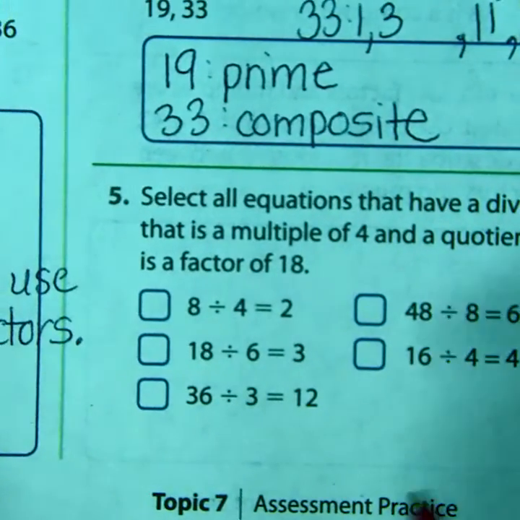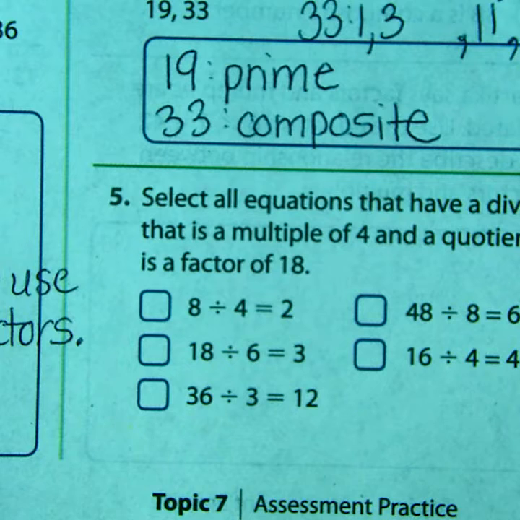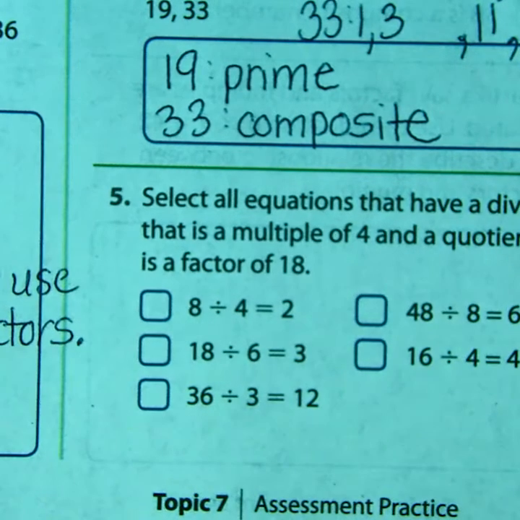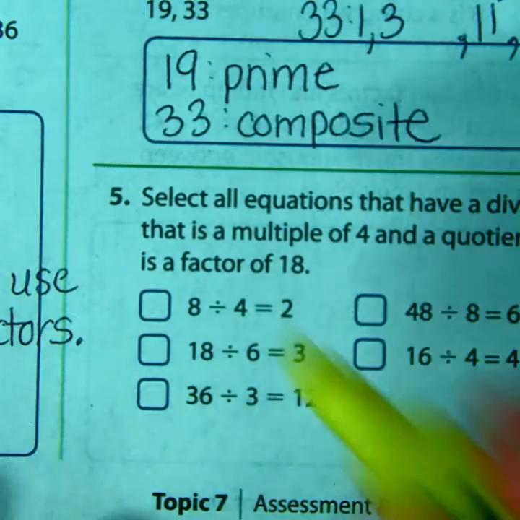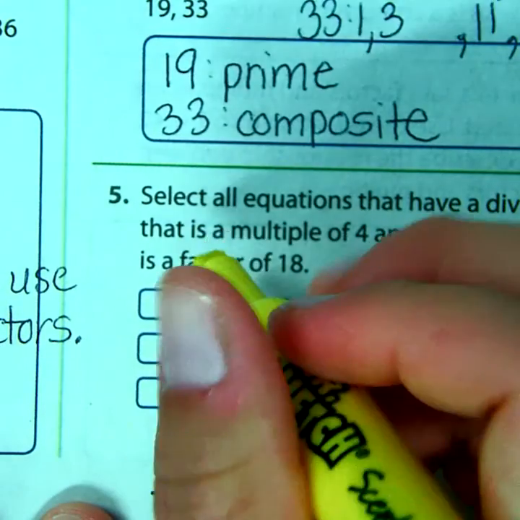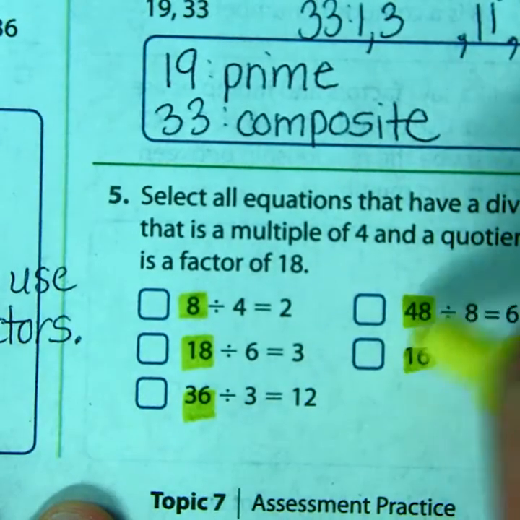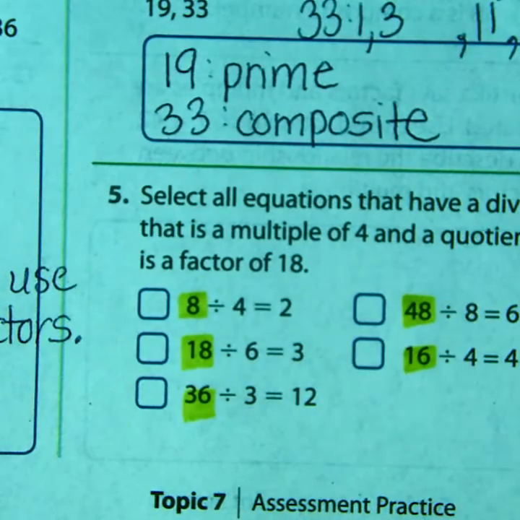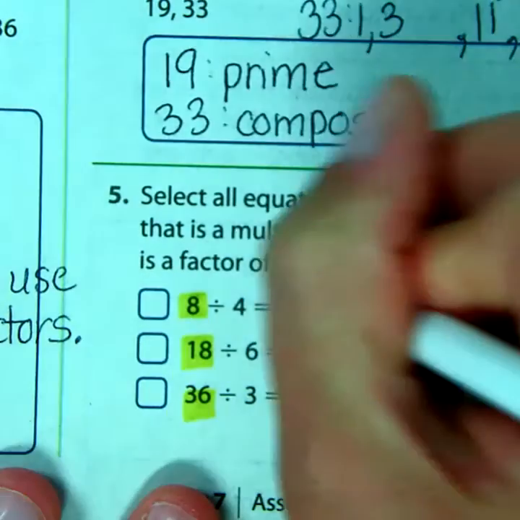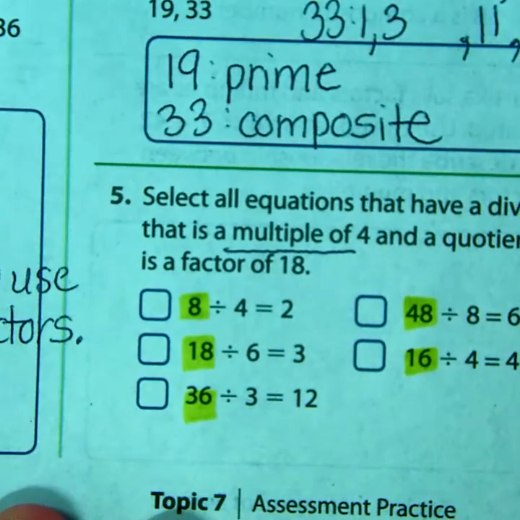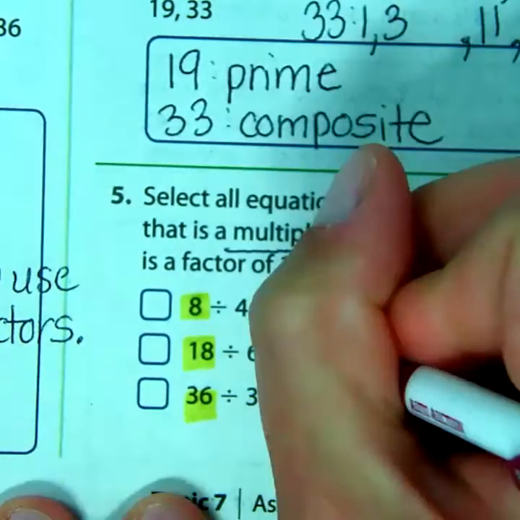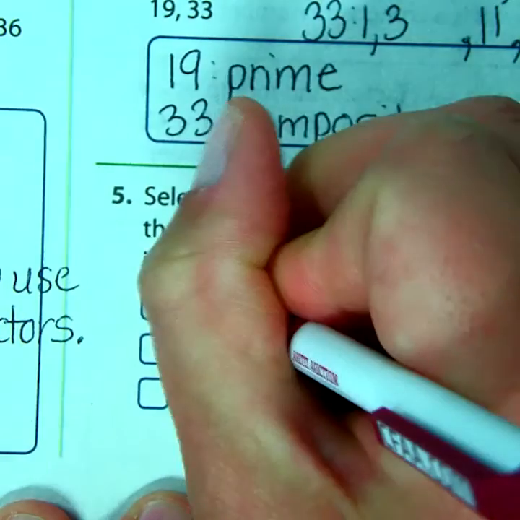On page 285, we're on question number 5. Select all equations that have a dividend, so a dividend, that is a multiple of 4. So we're talking about the big number that's being divided. So we're focused on those numbers. A multiple of 4 and has a quotient, that's the answer, that is a factor of 18.